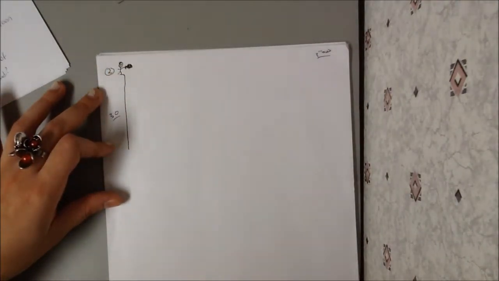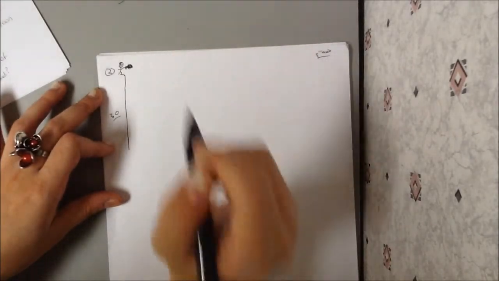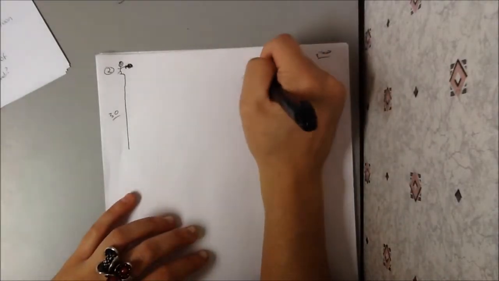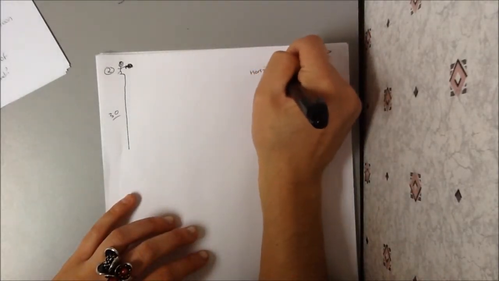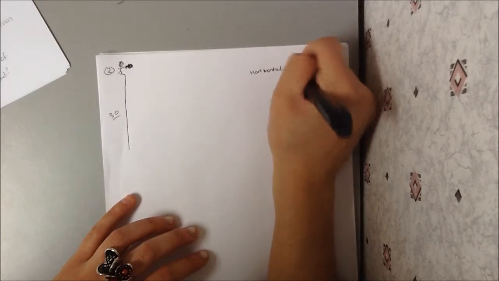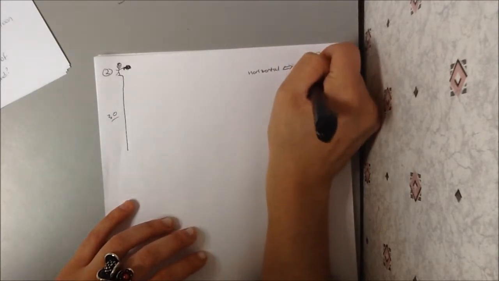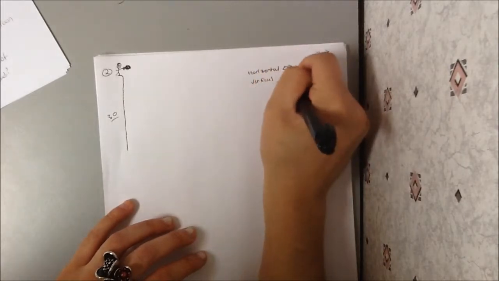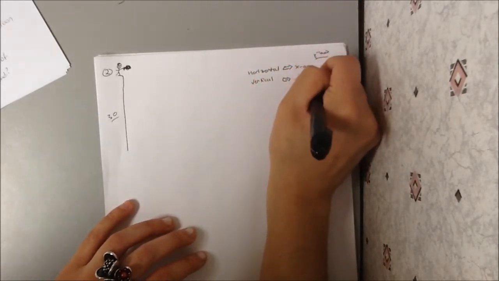All right, awesome. So he's going to throw it 30 degrees above the horizontal. Now remember, the horizontal just means the x-axis. I'm going to write that down so you know this. Horizontal is the same thing as saying the x-axis, okay? Just like vertical is the same thing as saying the y-axis. This is true forever and ever, amen, okay?